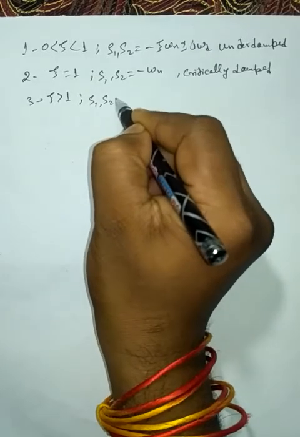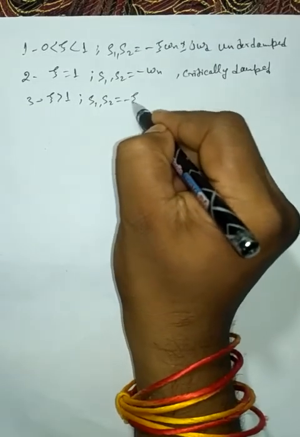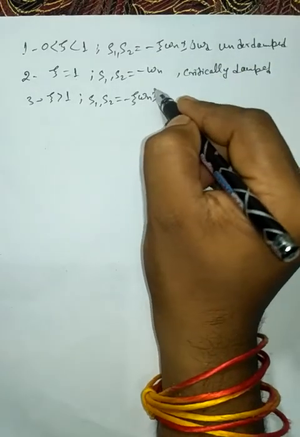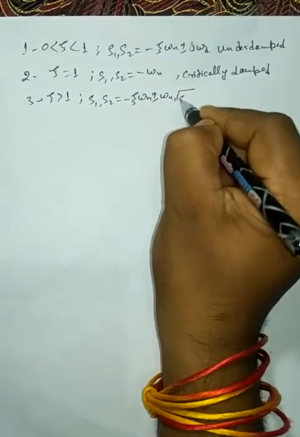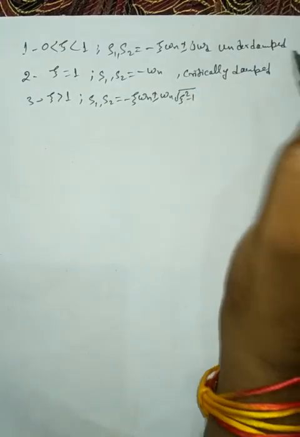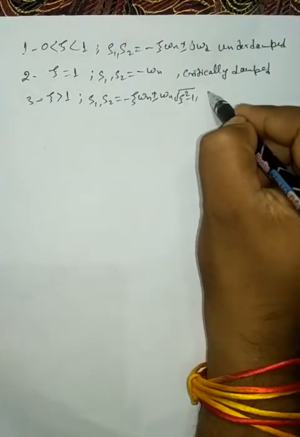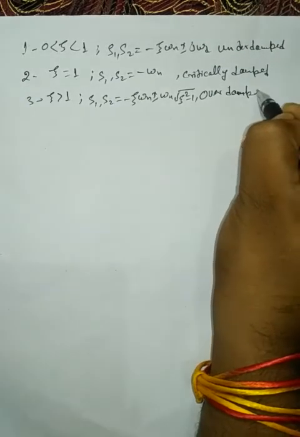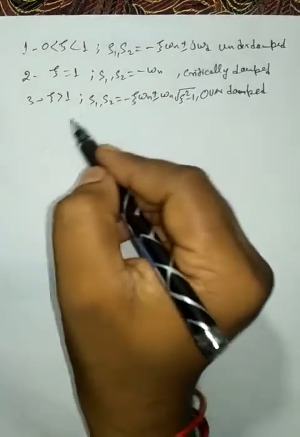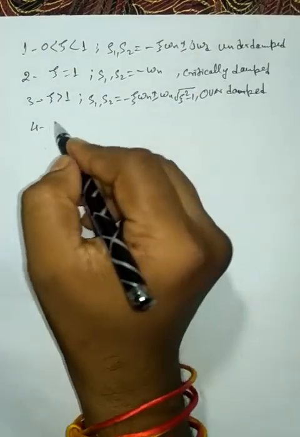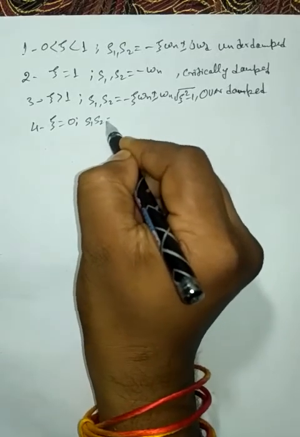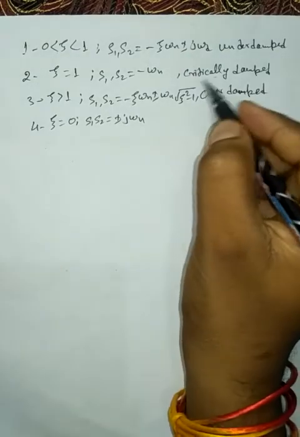Case 3, when zeta greater than 1, now S1, S2 is equal to minus zeta omega n plus minus omega n under root zeta square minus 1, and this case is for over damped response. Case 4, when zeta is equal to 0, S1, S2 is equal to plus minus j omega n, right?